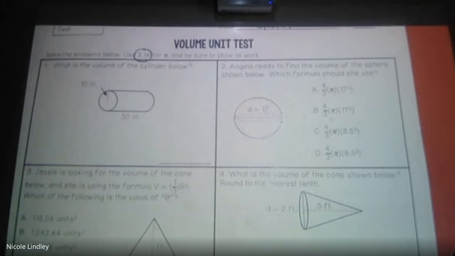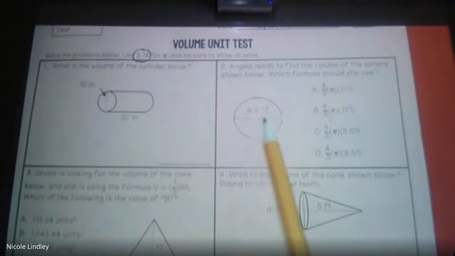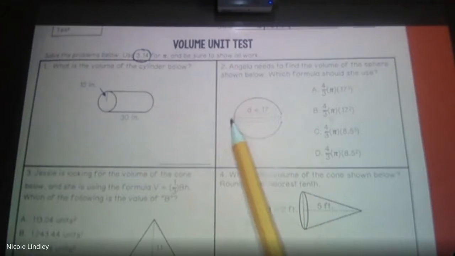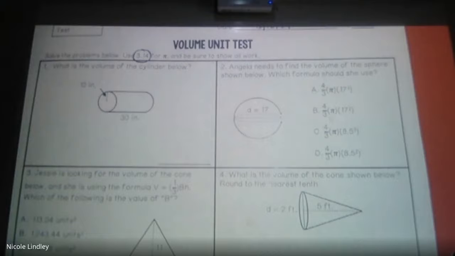Question number 2. Angela needs to find the volume of the sphere shown below. Which formula should she use? Super, super, super important that you recognize that this is the diameter. You need to find the radius and then plug it into the formula. The formula is listed on your volume sheet.